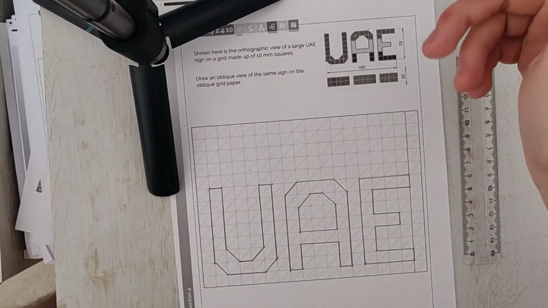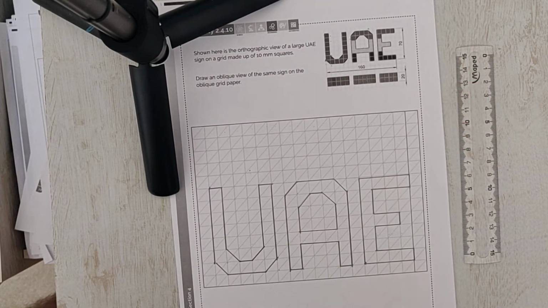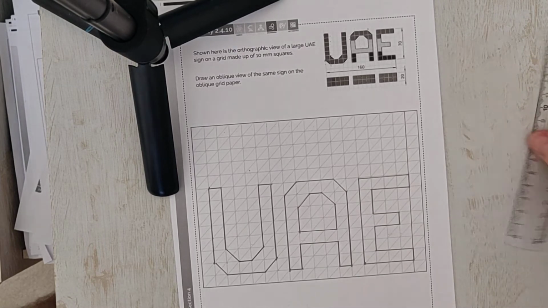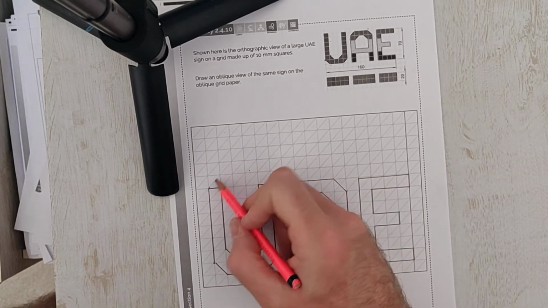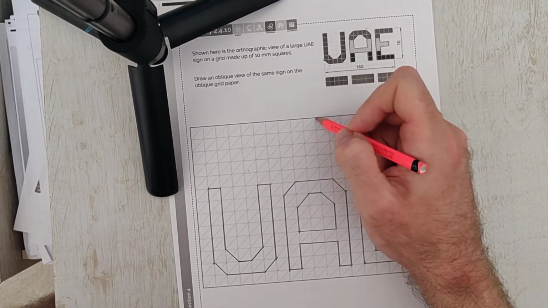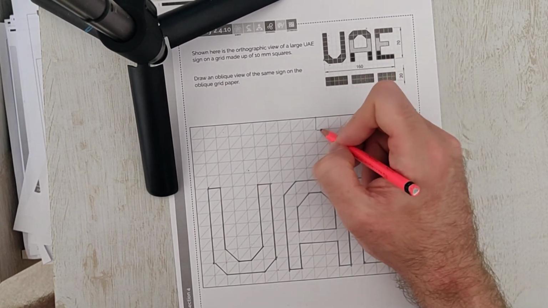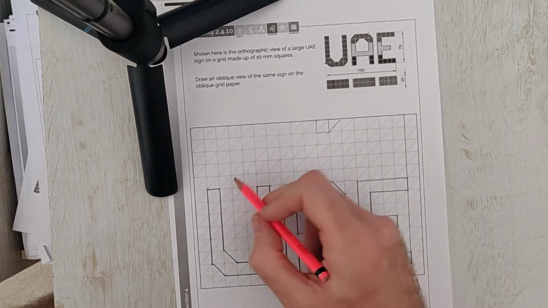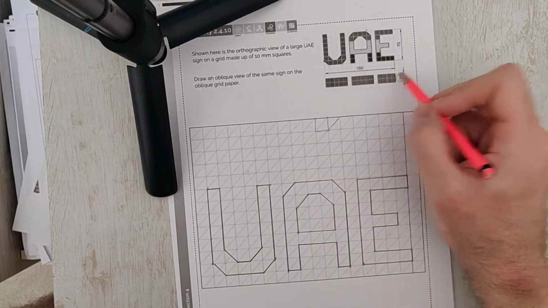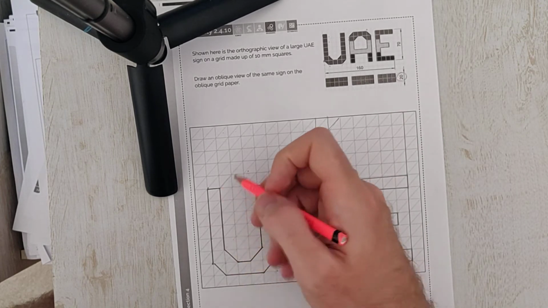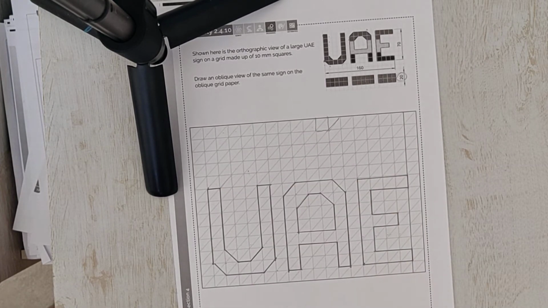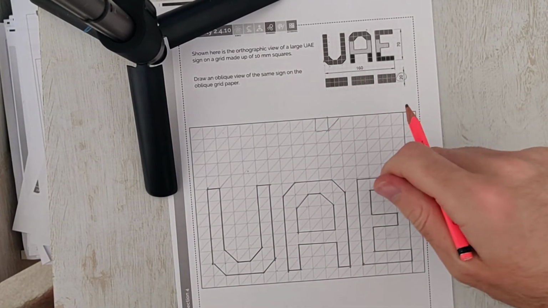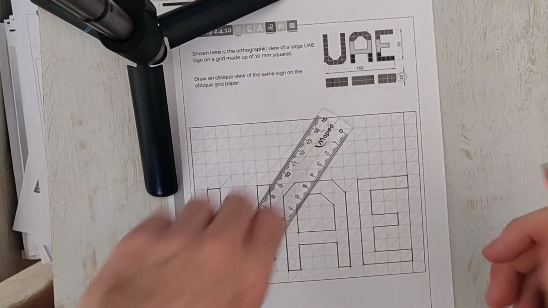Okay, so I have this drawn now in 2D, and I want to make it oblique, so I want to make it 3D. So what I'm going to do is I'm going to use these lines here. Each one of these squares down represents 10, this way represents 10, but back this way represents 20. So when I go back my 20, I only need to go back for one square. Okay, so we're going to start with the E first, because the E is the easiest to do.